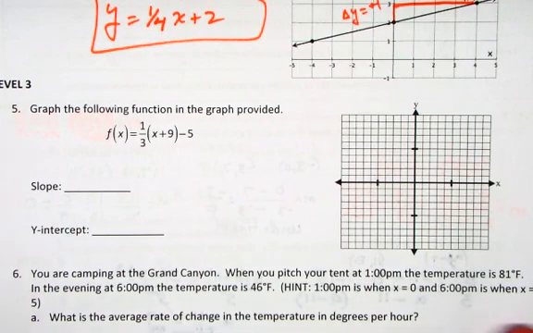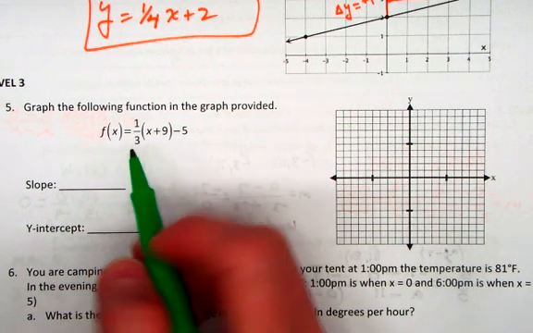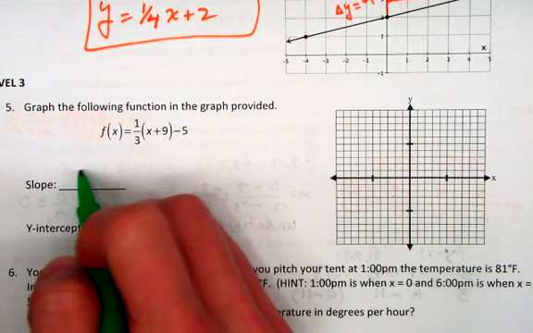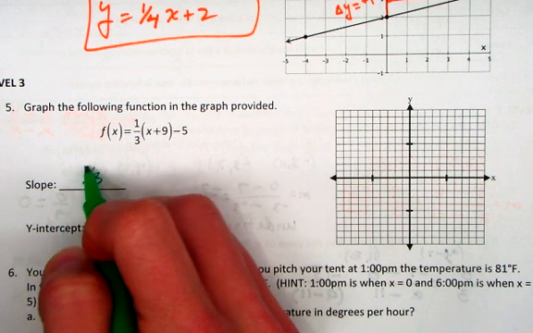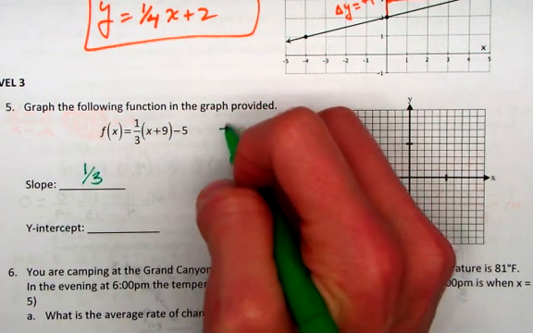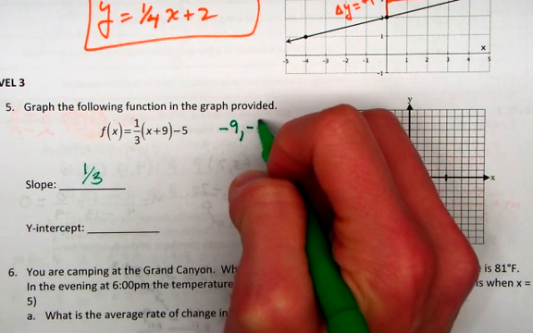We're going to graph and say what the slope and the y-intercept are. The slope's easy enough to see. The slope is going to be 1/3. To graph this, I also have a point. The point is -9 and -5.